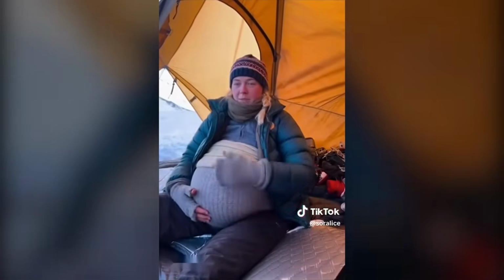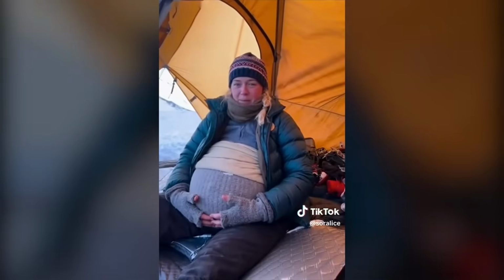Baby has been kicking a lot. I spent 70 grand getting here and now they're all moving up without me. I don't know what to do.